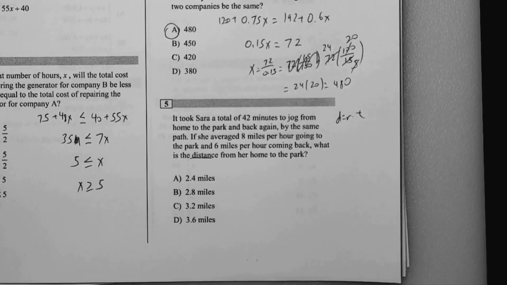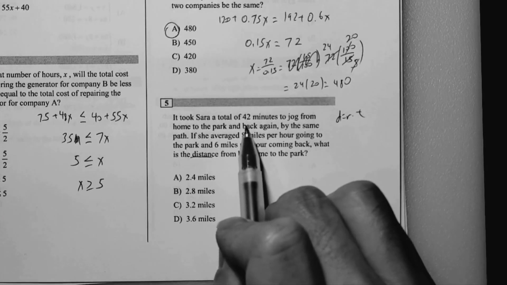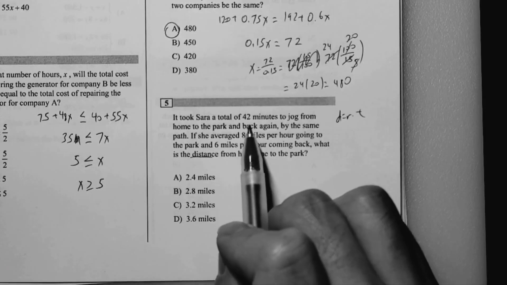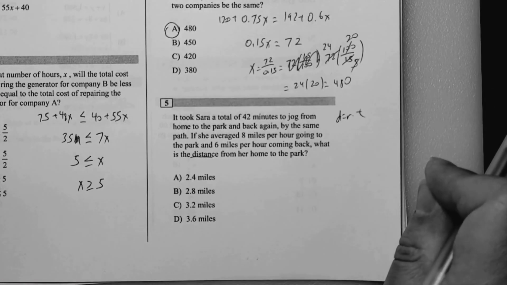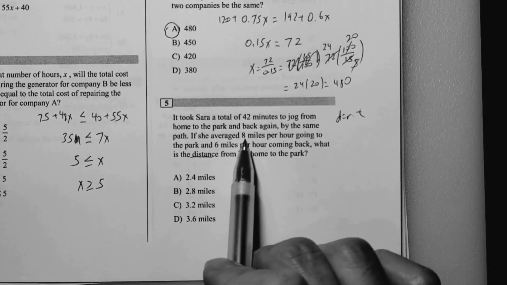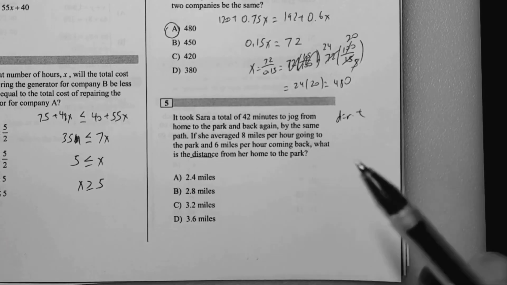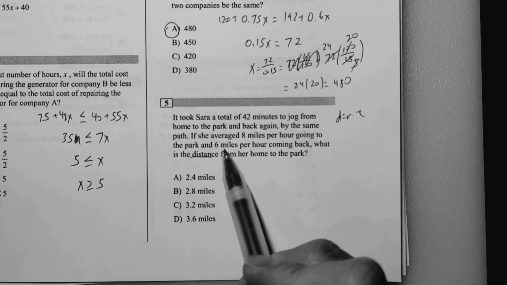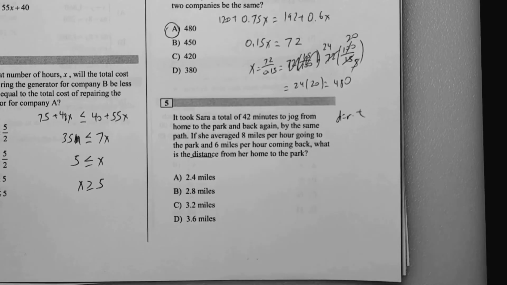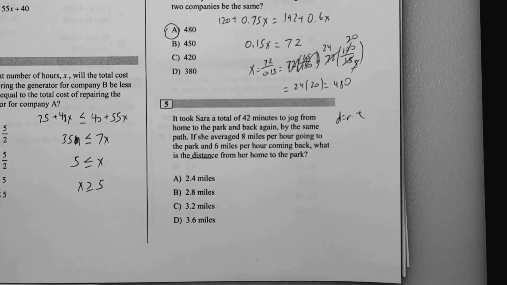It doesn't mean she took 21 minutes to go one way and 21 minutes back. No. In fact, it says that she averaged 8 miles per hour going, so she was faster going to the park, and she was slower going back because she was 6 miles per hour on average. So it's for sure not 21 minutes going and 21 back. It's a little more complicated than that.